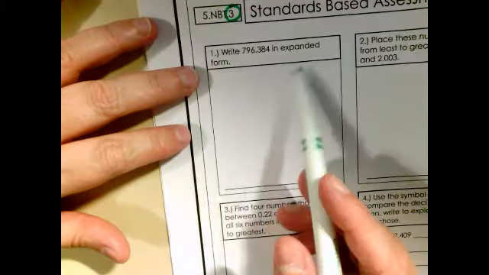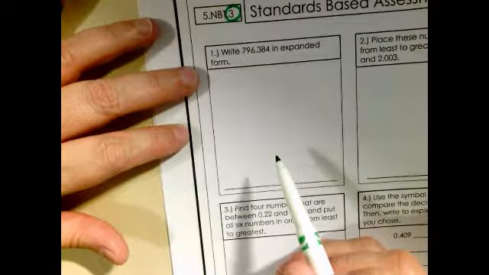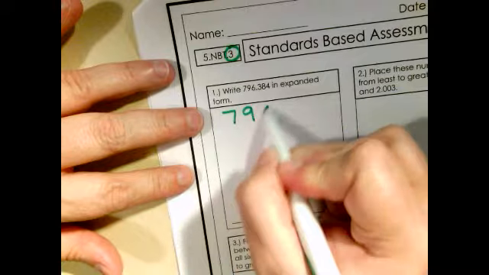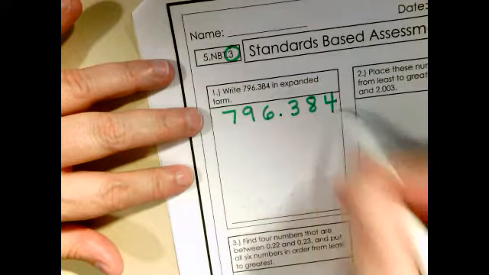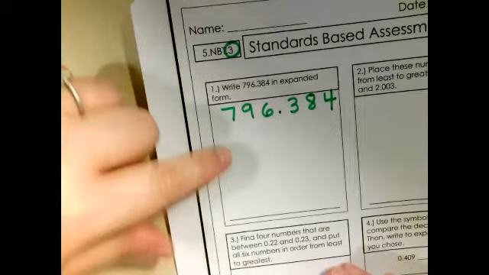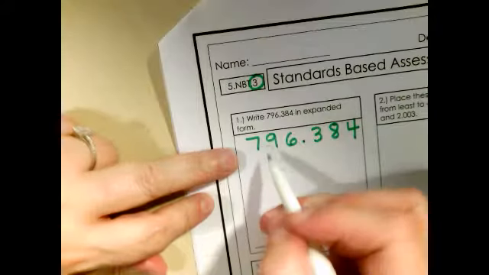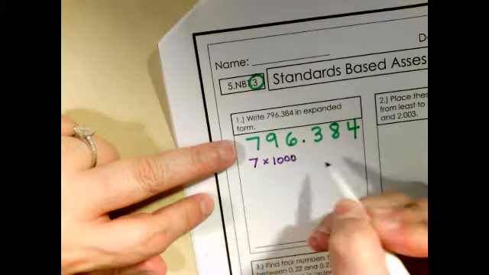Question 1 asks us to write an expanded form. There's a couple of different ways that we can write an expanded form. I'm going to walk you through one of those versions. Okay, so here's our number, 796 and 384 thousandths. I'm actually going to work down the page. It's just easier to me. I'm going to start with my first place value, and so I know that's a 7 in the 1,000ths place.